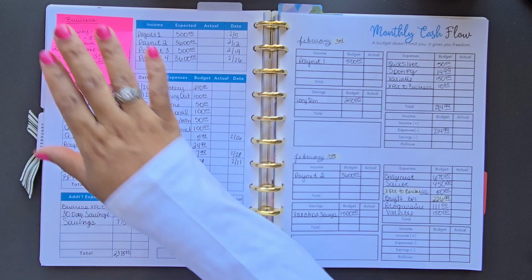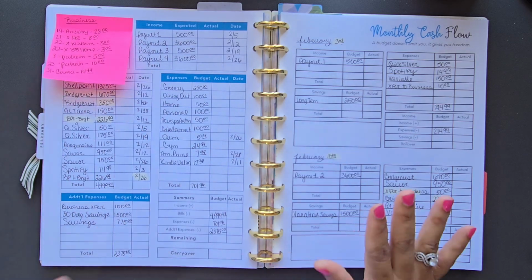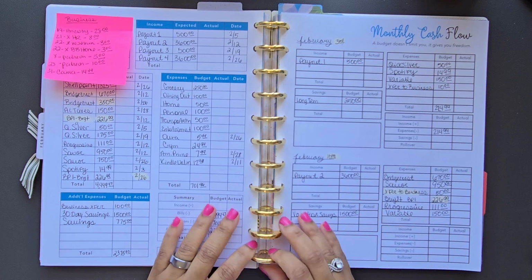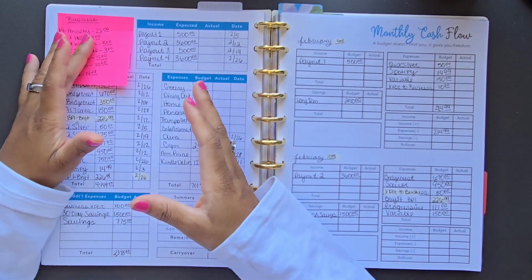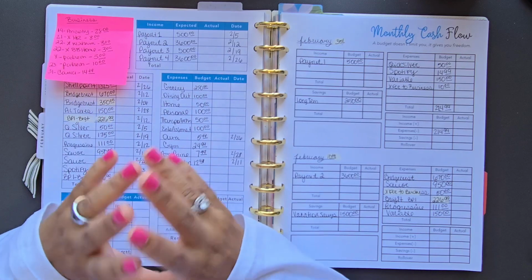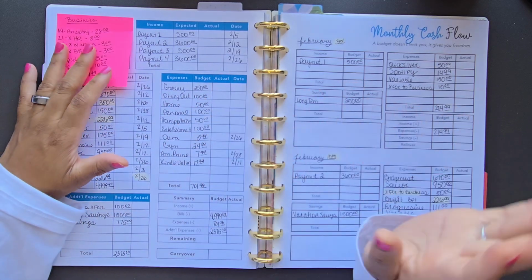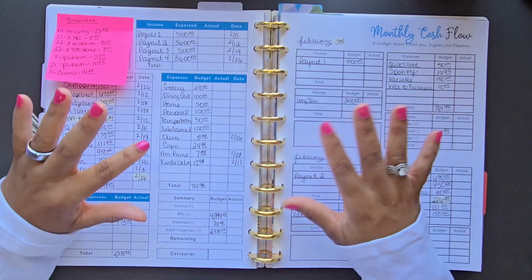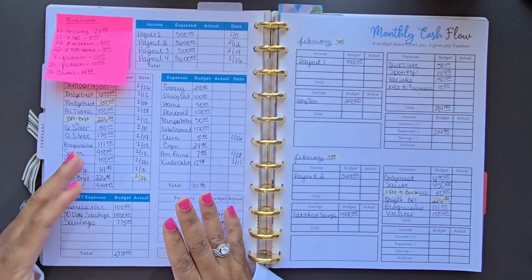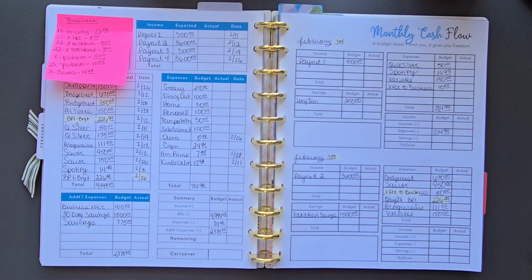This is where I take my monthly budget and break it down into weeks. And I have these mini budgets here. This is for people who do weekly budgeting or have weekly paychecks. That was too much for me. I really wasn't going to do a whole full budget every week. That would just take too much time for me personally.